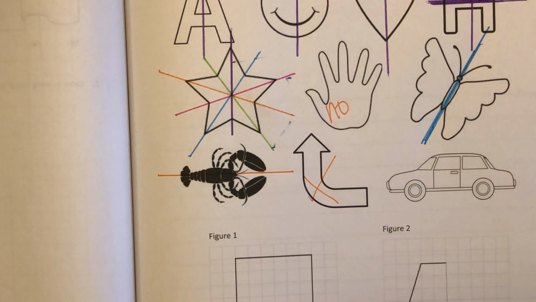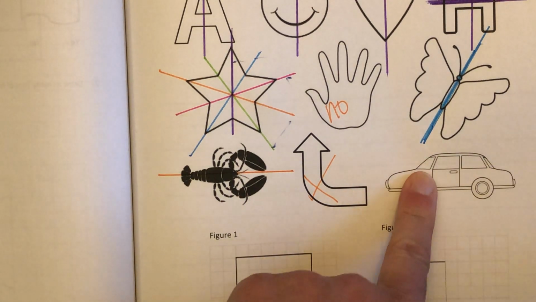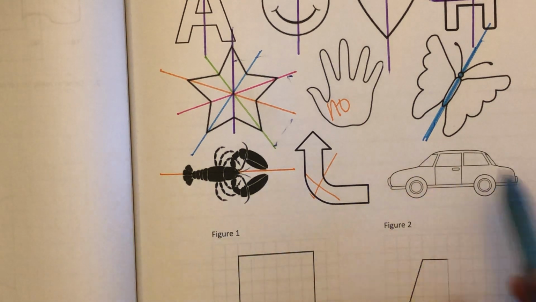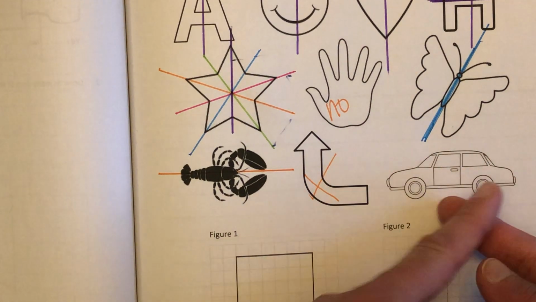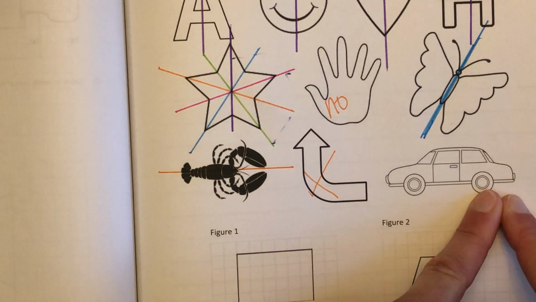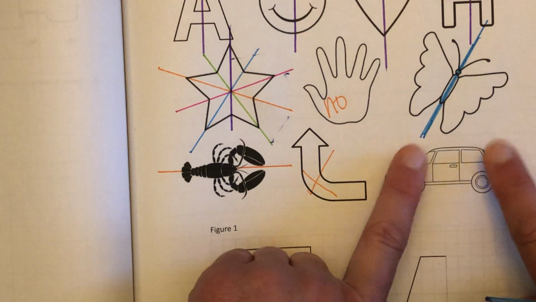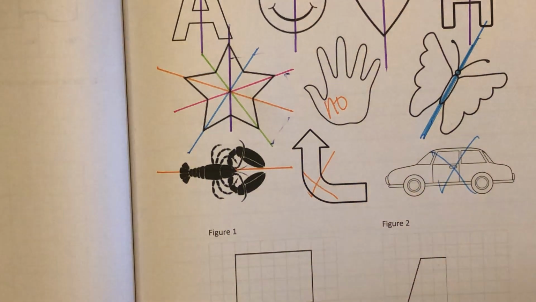And then same for my car. I'm going to take a look. A lot of people would say, I could just draw one right here. Well, yes, but would I have an exact match? My wheels would match up, but look at my windows. They don't look exactly the same. They are not mirror images of each other. All right. So I'm done with this template.